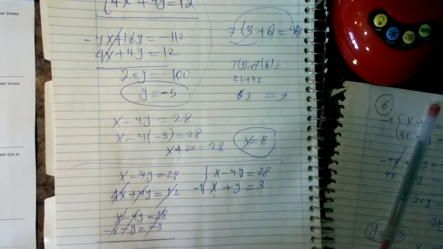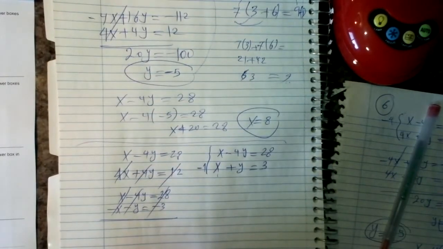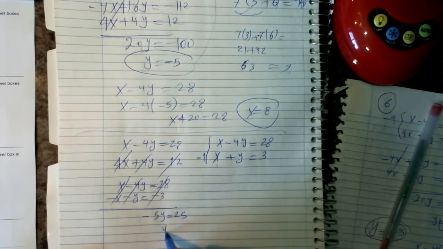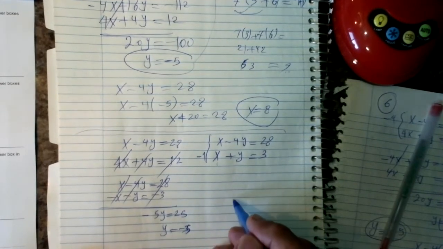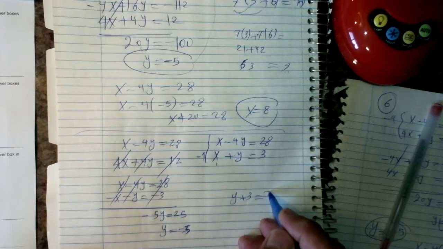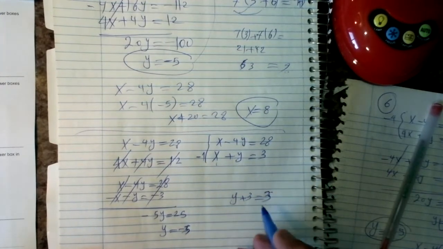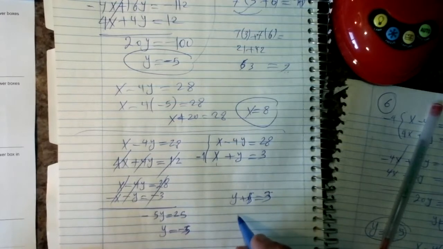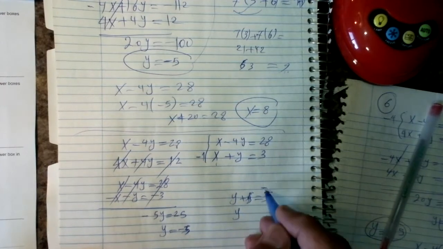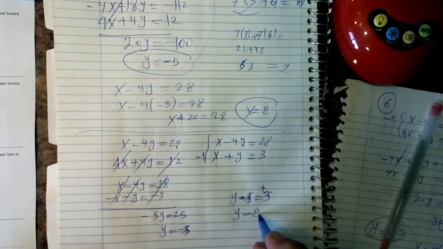And then that gives you minus 5y equal 25, and y equal -3. I'm sorry, -5. So then if I substitute that in the other equations, then y is 8.